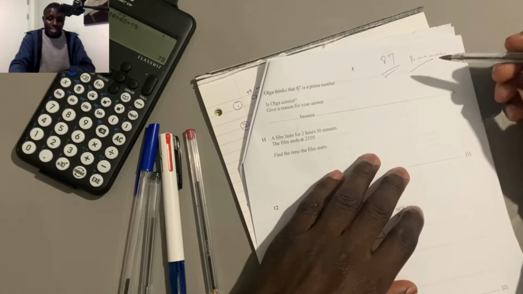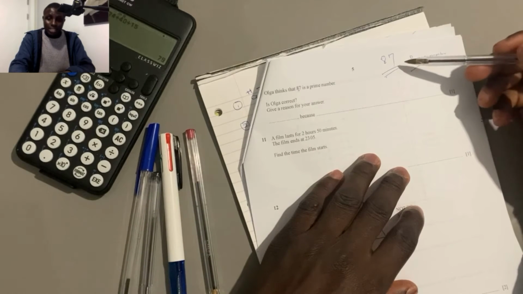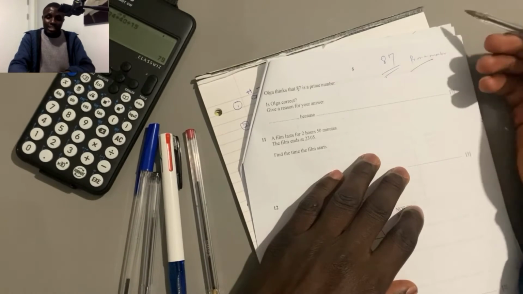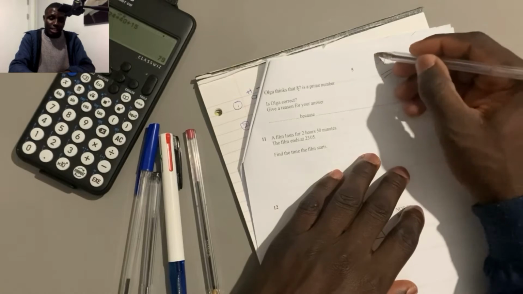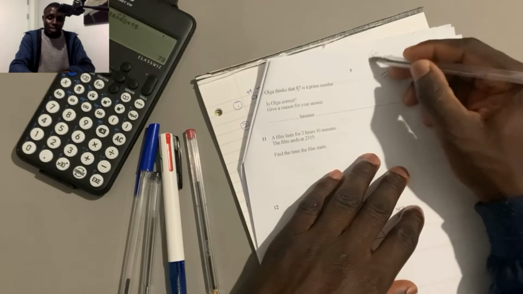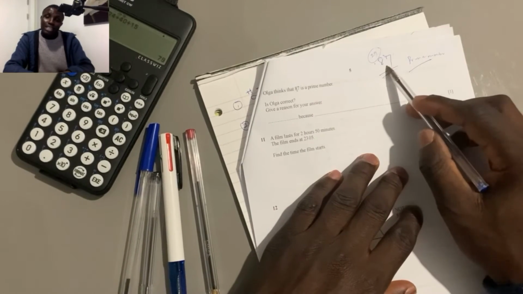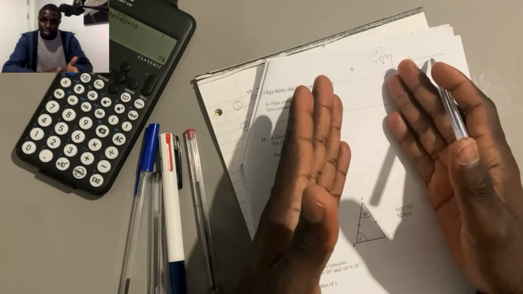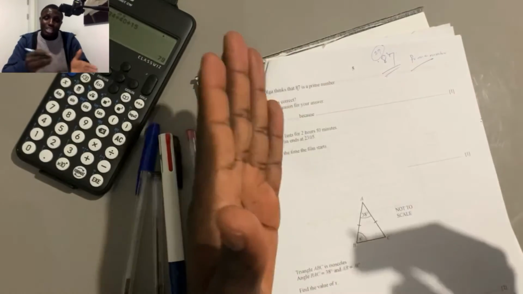But I think 3 can divide this. It's not only 1 and itself. 3 can divide 87: 3 in 27 will give you 9, so this is 29. It means that 3 can divide 87 and 29 can divide 87. So it is not only 1 and 87 that can divide this number, so it is not a prime number.